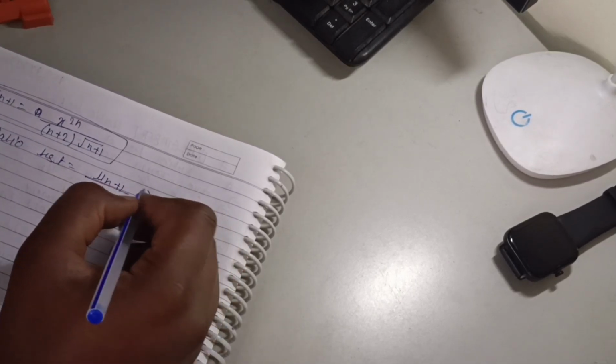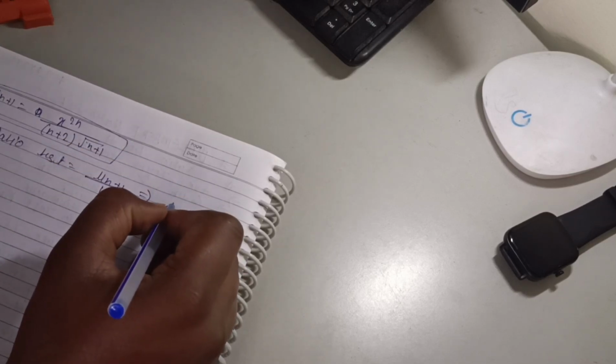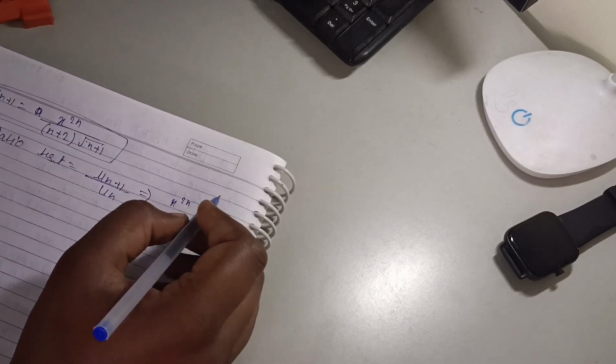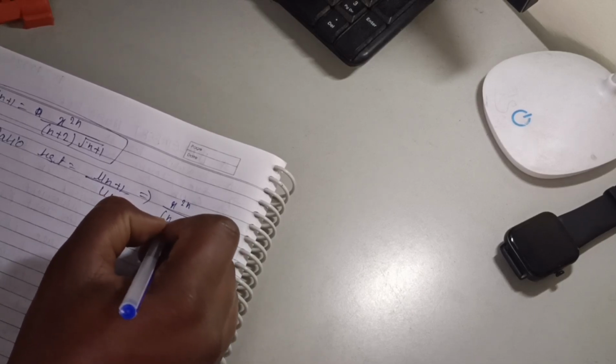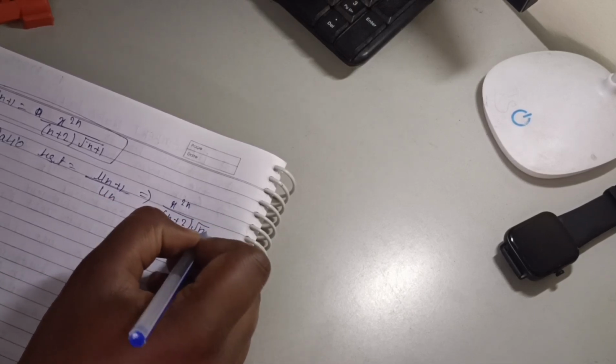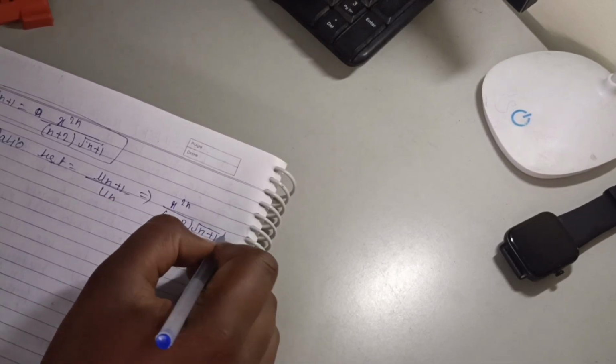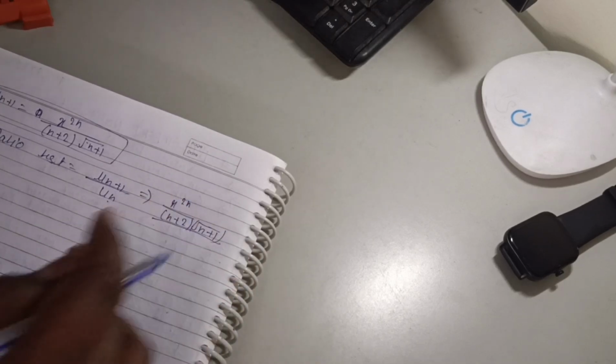So what is un plus 1? It is x power 2n upon n plus 2 root of n plus 1. Okay, upon what is un?